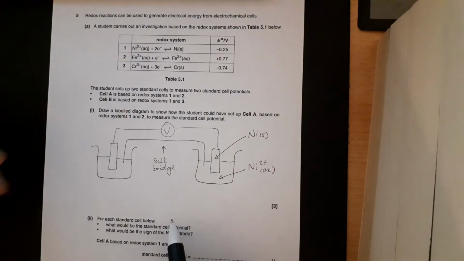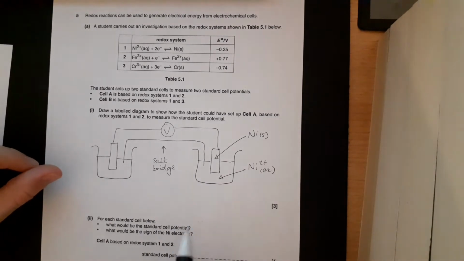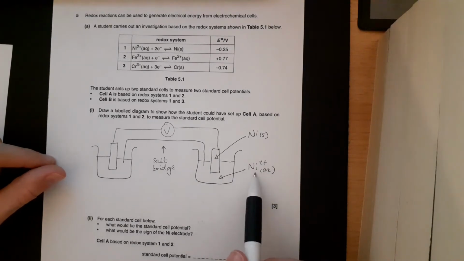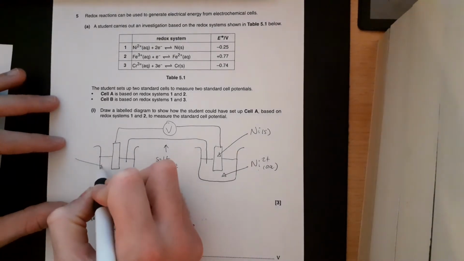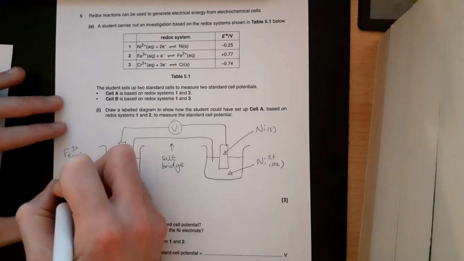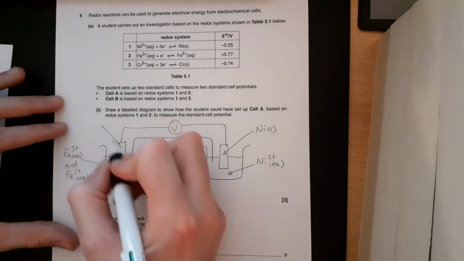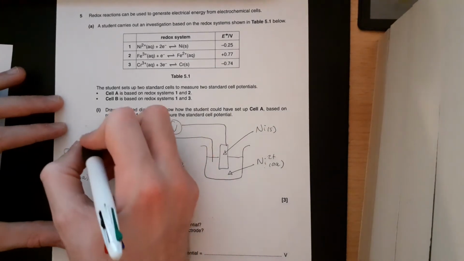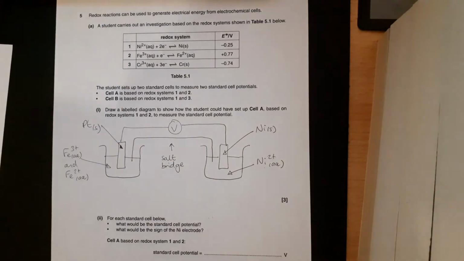And can you see again, if you've seen the previous video, this question's come up 3 times now, and every time there's been one half cell which has involved 1 solution and 1 solid, and the other half cell has involved 2 different ions in the solution. So this is Fe3 plus and Fe2 plus, and therefore we have to have a platinum electrode, right? So they really like testing that you know what to do if you've got 2 different ions in the solution.